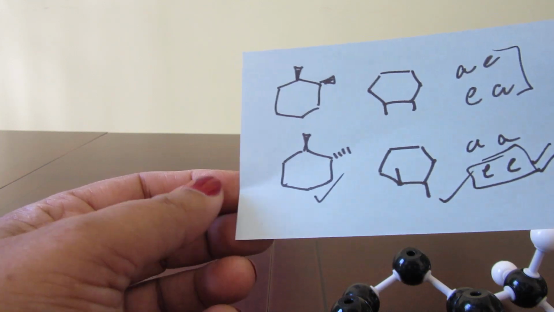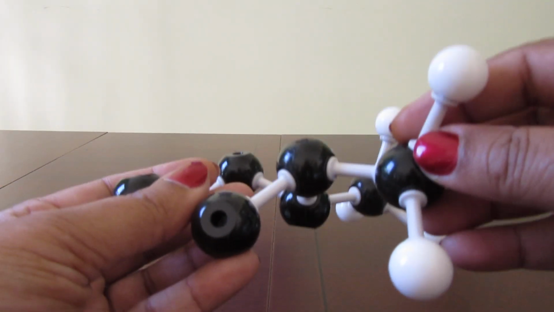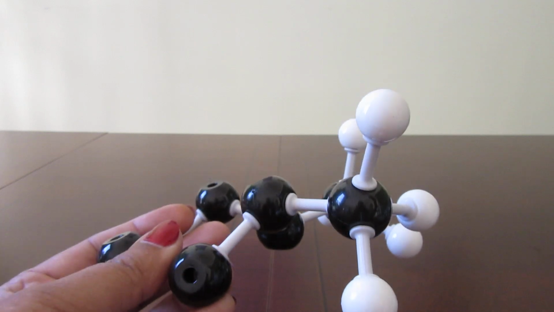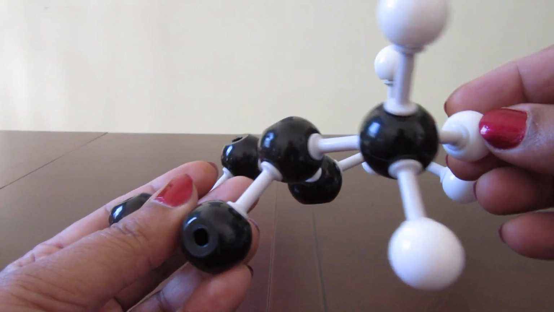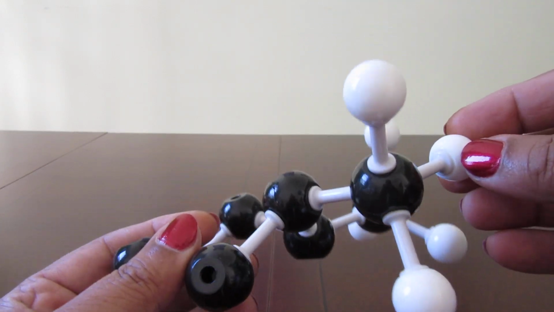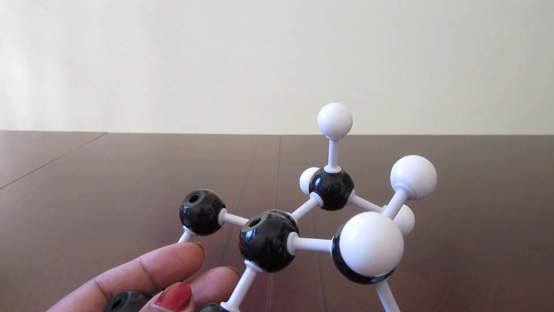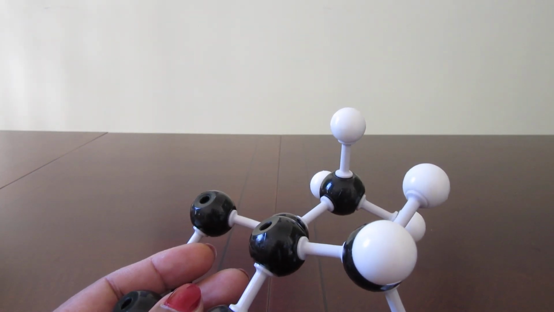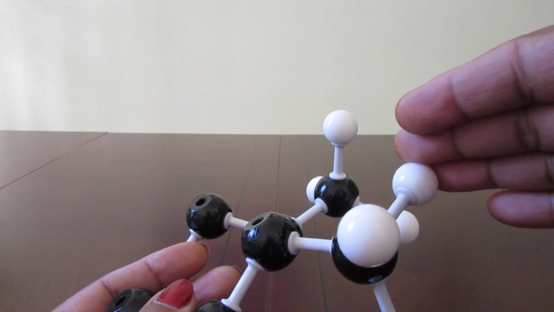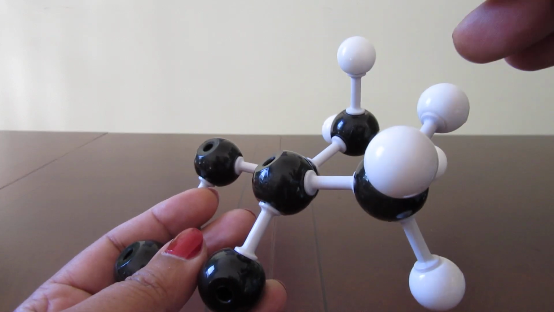So what are these things? Why are we studying this kind of a thing? We have to understand how molecules actually exist in nature, how they're formed. Do we want to form something like this? Yes, because it's more stable, right? When you have molecules that occur in nature, they will prefer to be like this. They will not prefer the axial state.